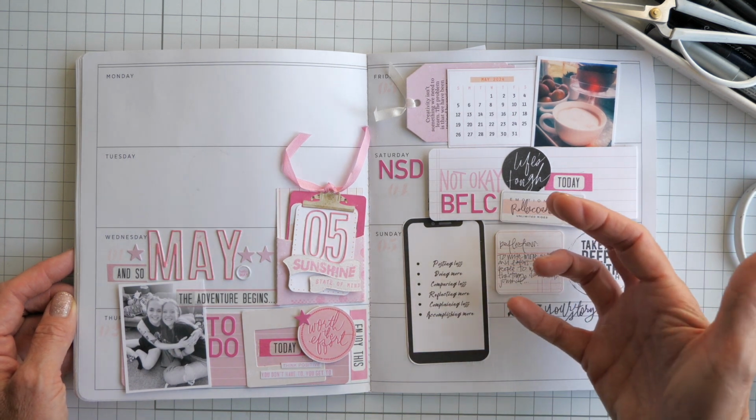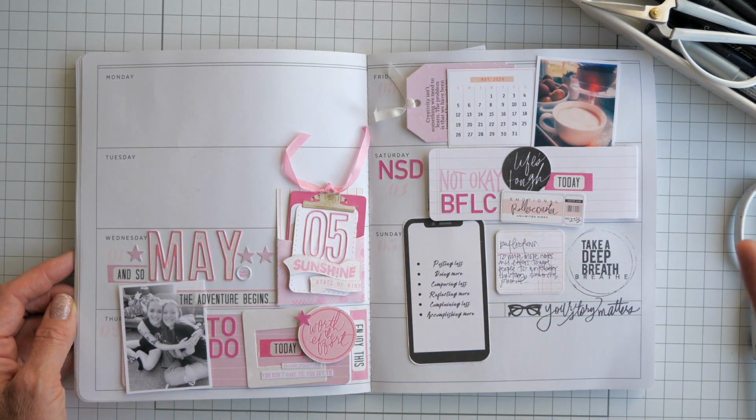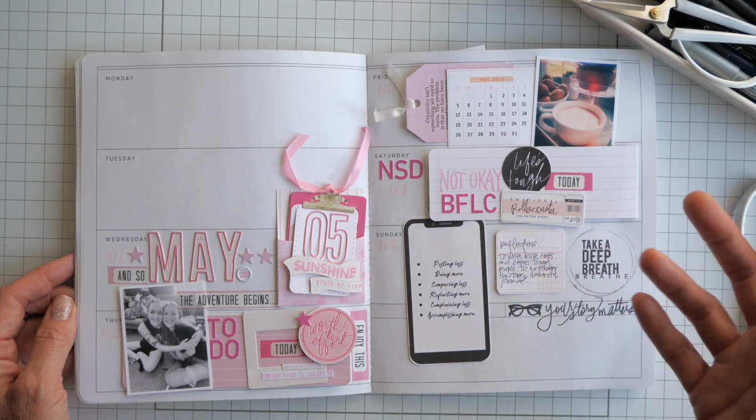If you see something on a page that you're like, oh, I really like that, do it over and over again. Do it on every page. Just have fun with it and find your own style.